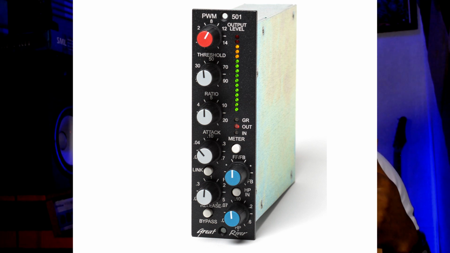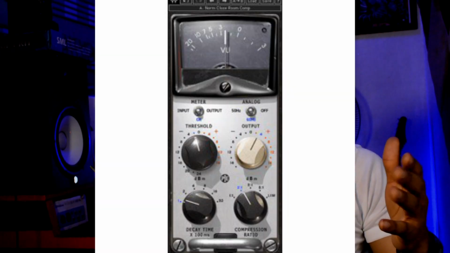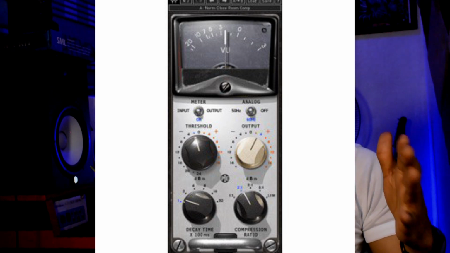Pulse width modulation uses an incredibly fast pulse into the hundreds of thousands of cycles per second. This allows the compressor to control average level without introducing artifacts or an audible on and off chopping sort of effect. PWM compressors are known for being transparent and having lightning quick attack and release times.